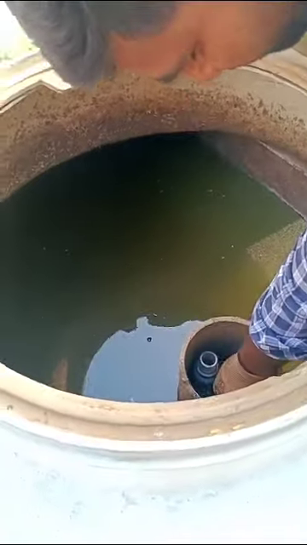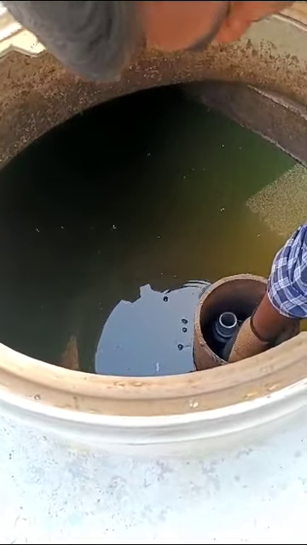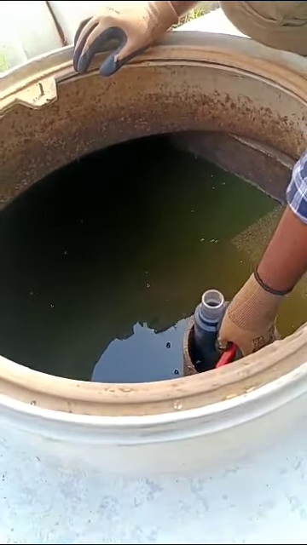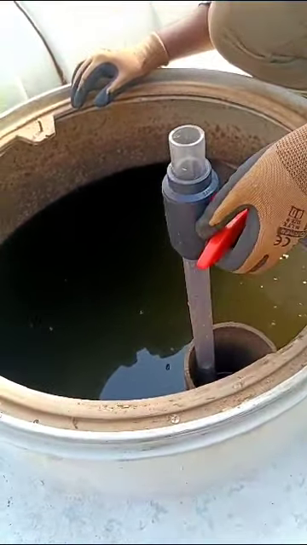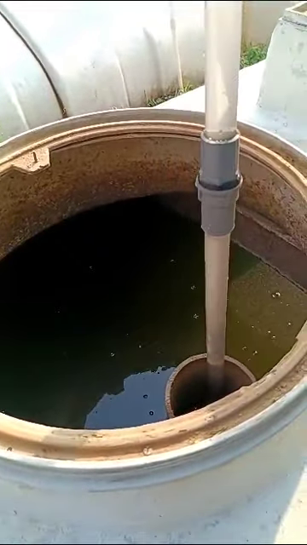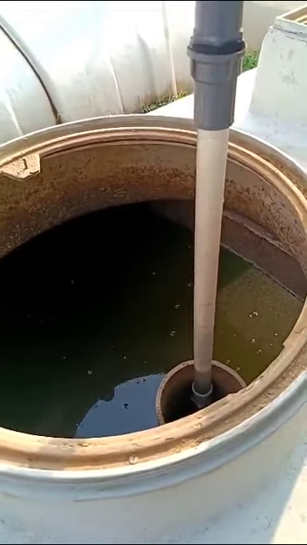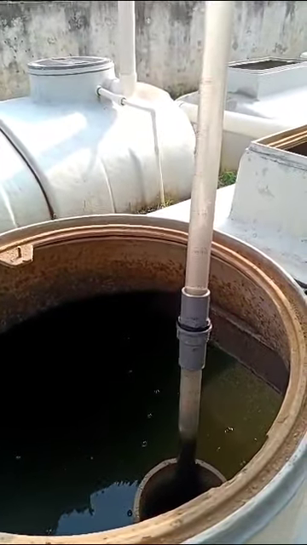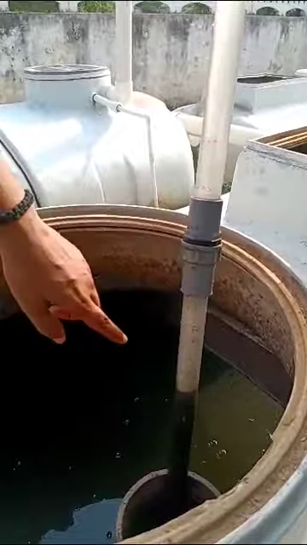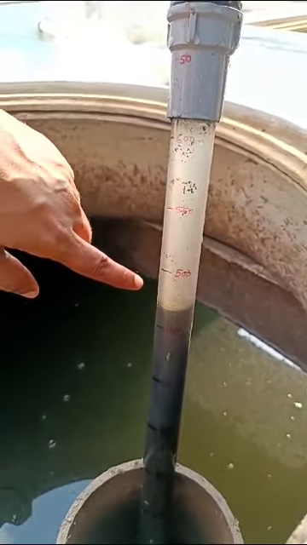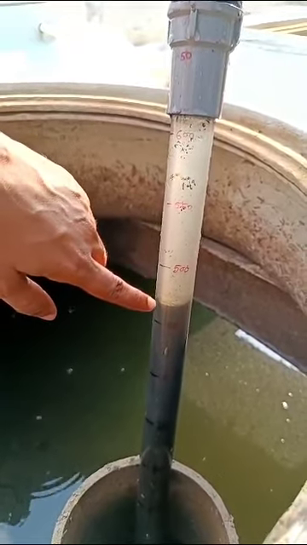This red valve we need to close, and now lift it up slowly. Move up. So you can see here the accumulation level of the sludge is 450 mm.